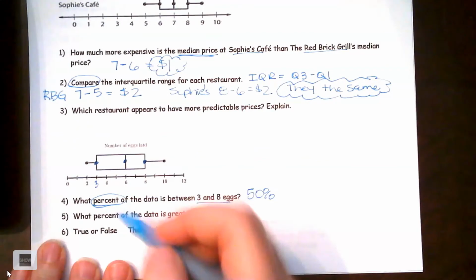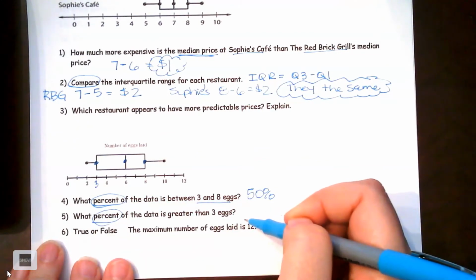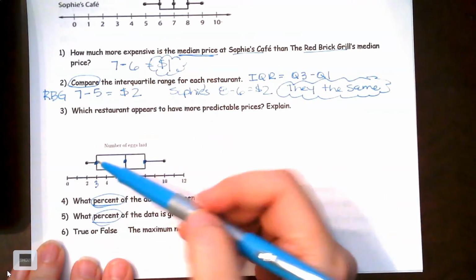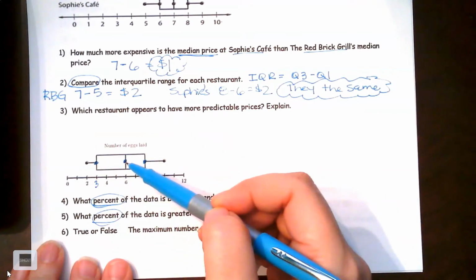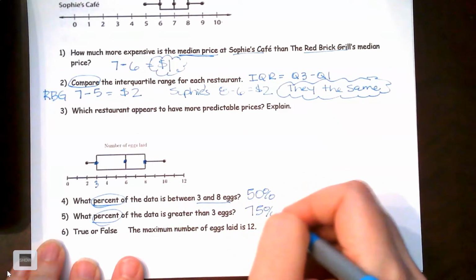What percent of the data is greater than 3 eggs? All right, so if we're here, 25, 25, 25, 75% of our data.